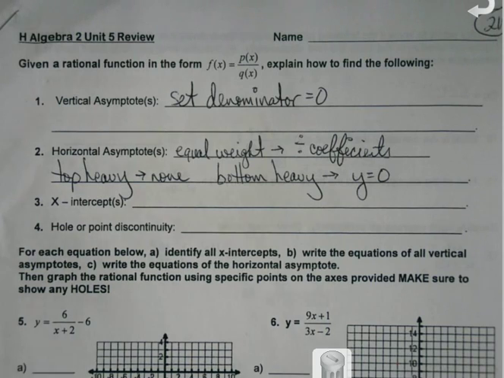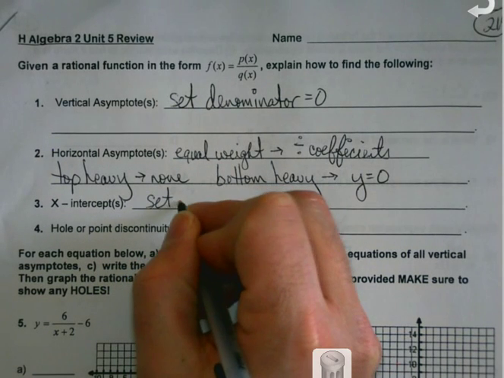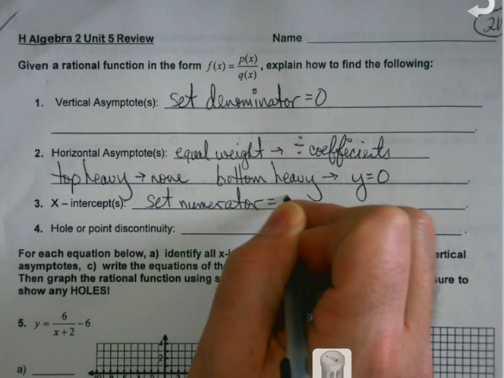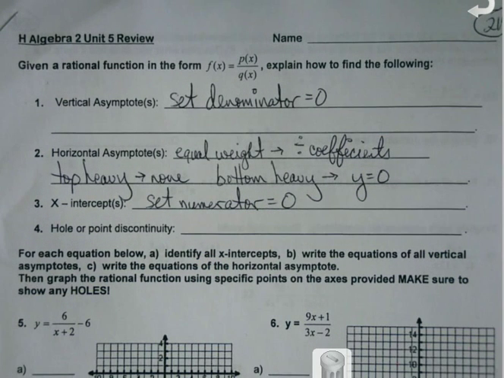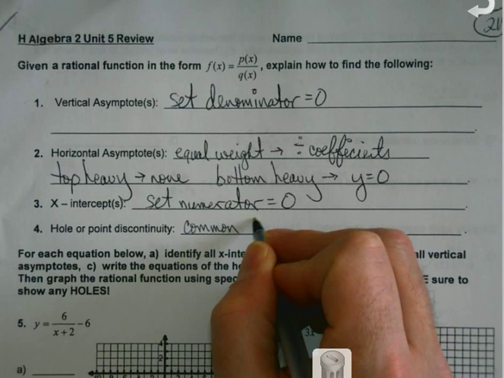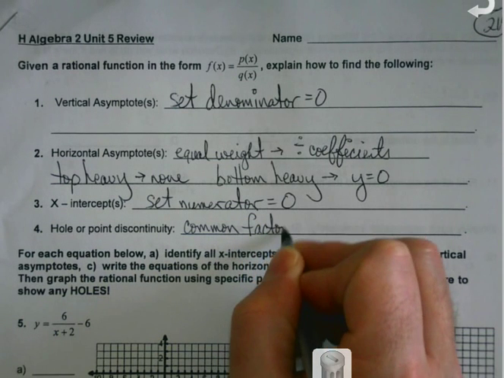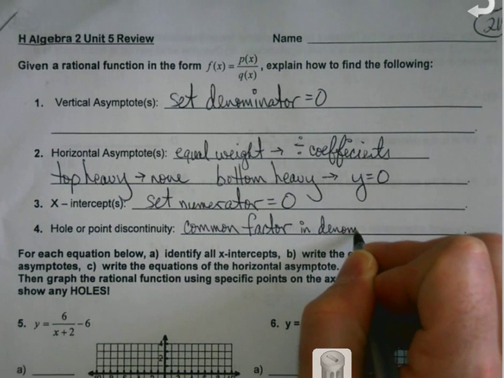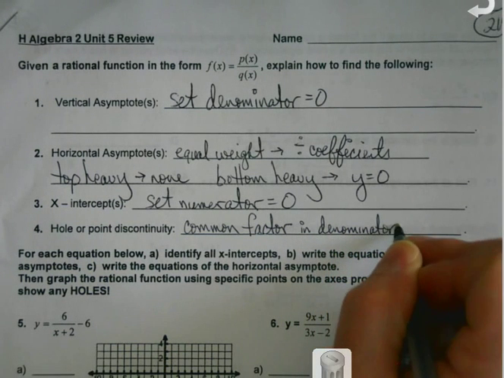If there are any x-intercepts, we're going to set the numerator equal to 0 and solve it. But if I can't, again, it tells me there are none. And then finally, if you have a discontinuity, otherwise known as a hole, basically all that's going to be is a common factor that you have in both the denominator and the numerator.